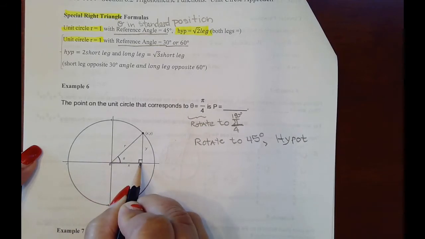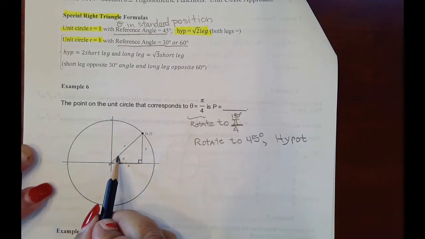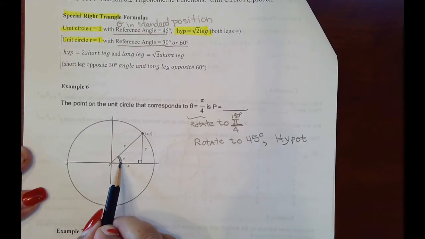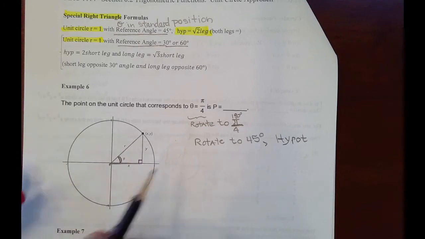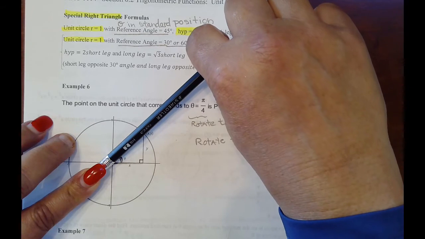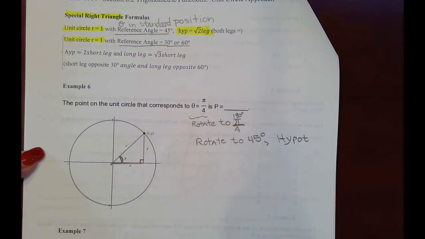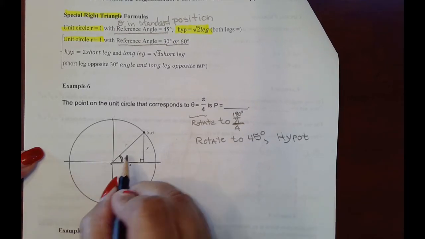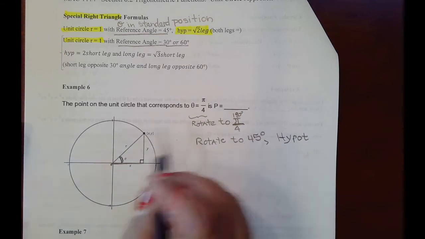This arm stays fixed to the x-axis because we're thinking about how did this angle get created? This angle that's in standard position. It got created by this arm that stayed fixed to the x-axis while this arm, called the hypotenuse, rotated and dug right into the circle. And that's how this angle in standard position gets created. They're telling you that that angle is pi over 4, which is the same thing as 45 degrees.